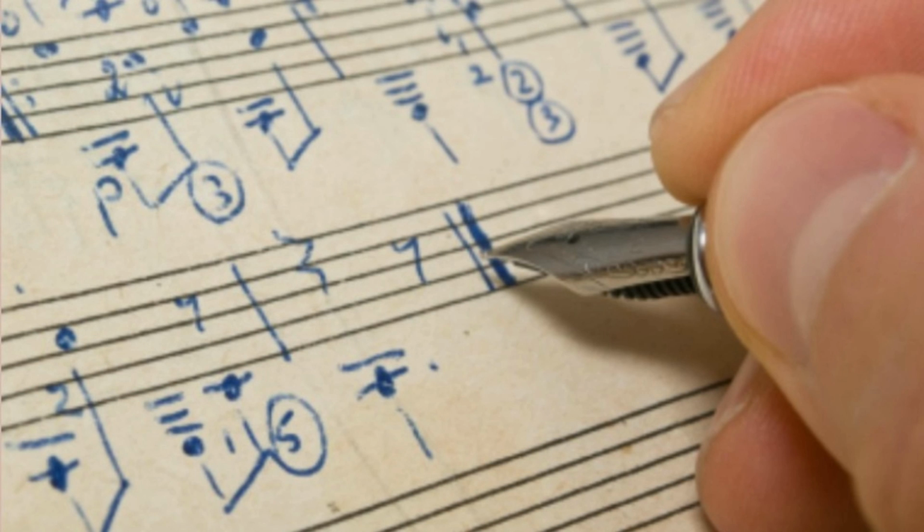This concludes our lesson on key signatures. Our next lesson will introduce you to the subject of intervals.